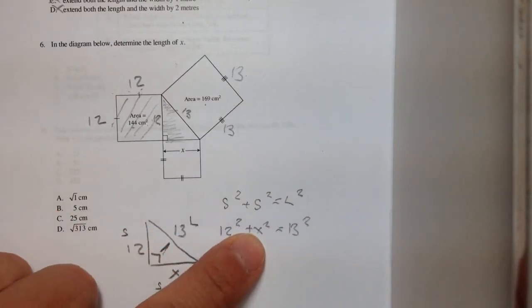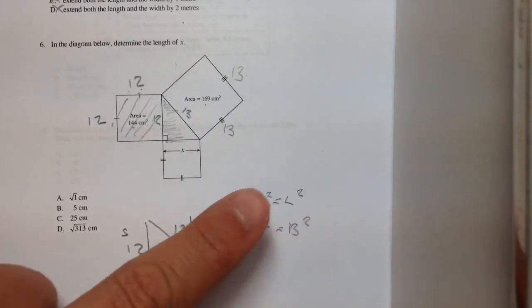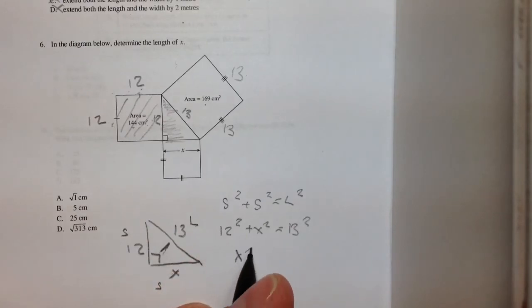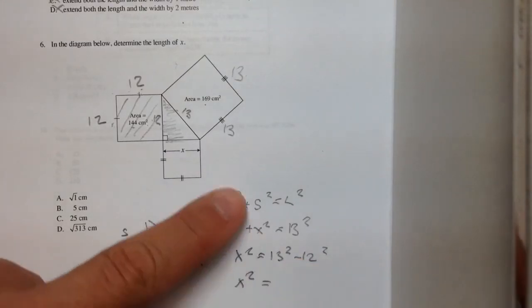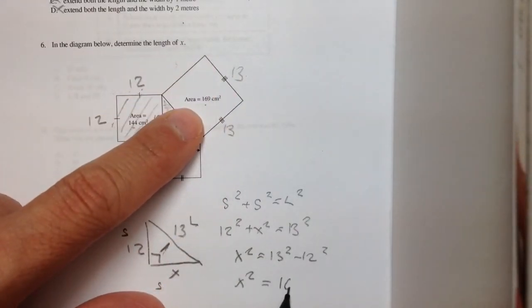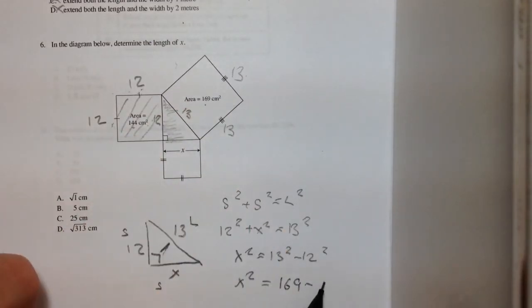So you can see here, this is going to be a subtraction one because I have to bring the 12 squared over to the other side. So sometimes you are doing subtraction. You have to set it up to be able to know. So if I bring the 12 squared over, they're subtracting. Now, we already know what 13 squared is because it's the same thing as here. 13 times 13 is 169. And we know what 12 squared is because we know it's 144.